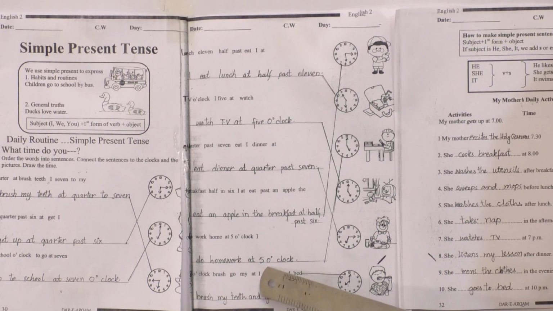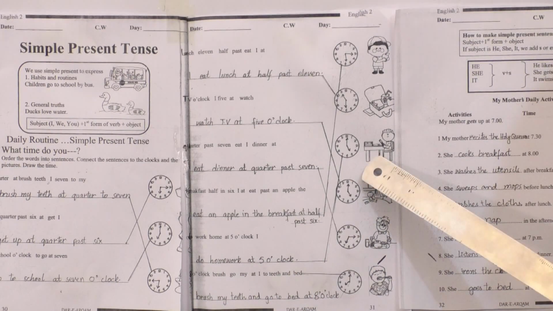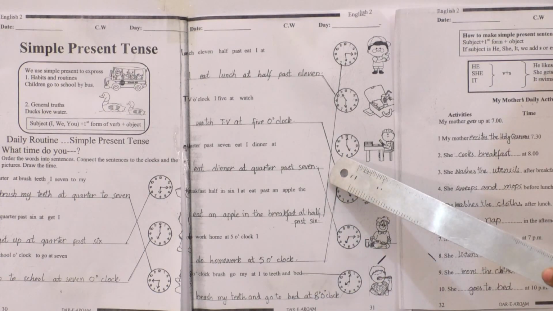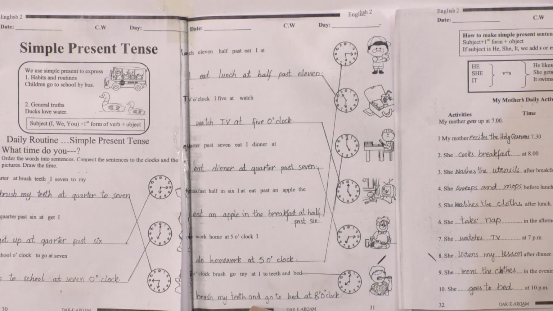I do homework at 5 o'clock. Here he is doing homework. Make the arms at 5 o'clock and join it with the sentence. I brush my teeth and go to bed at 8 o'clock. Now, here he is brushing his teeth. Make the arms at 8 o'clock and join the sentence with it. This was page number 31.